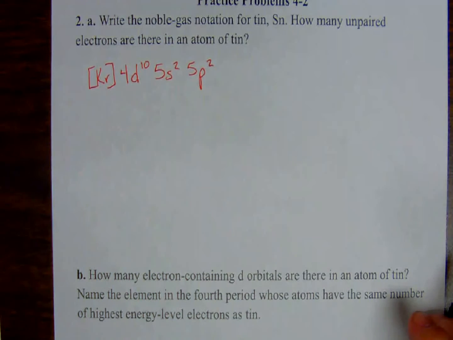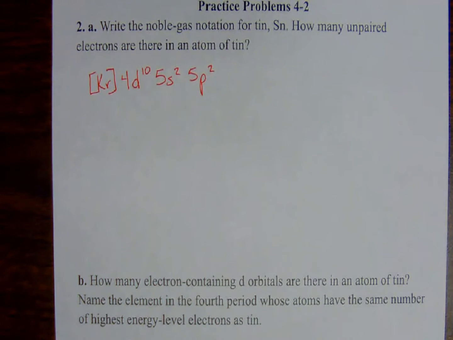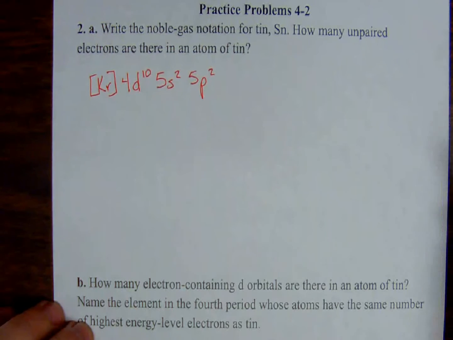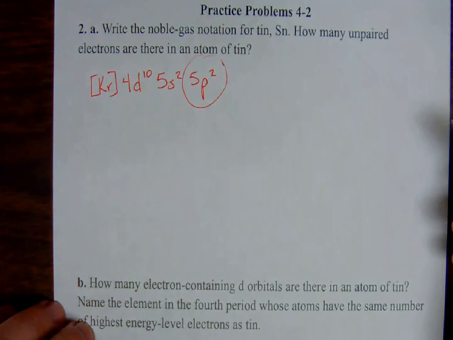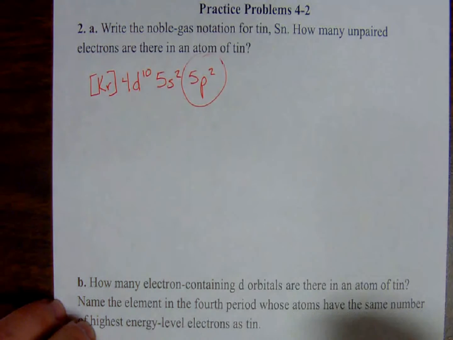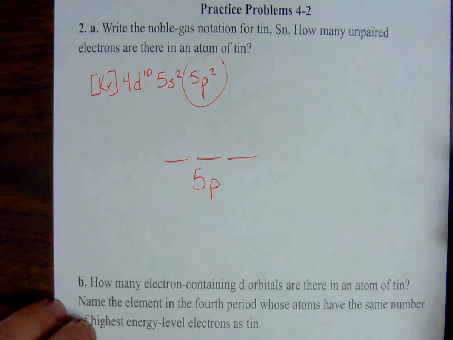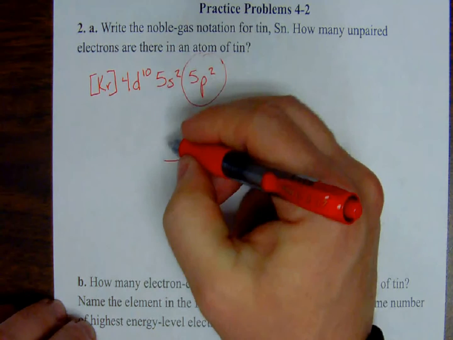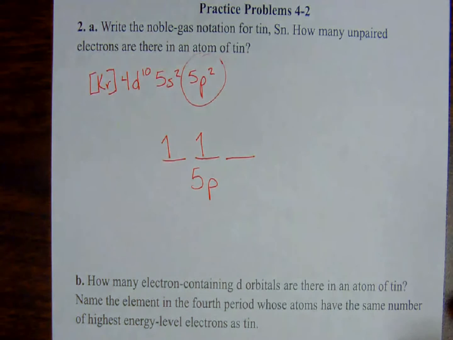Last question. How many unpaired electrons are there in an atom of Sn? In order to answer that question, I'm going to investigate the highest energy sublevel, the 5p sublevel, to see what it looks like. So I'm going to represent my 5p. These sublevels have 3 orbitals. And how many electrons are going in those orbitals? 2. I'm going to go up and up so that I can satisfy Hund's rule. And I can see that I have 2 unpaired electrons. Sorry for that writing gaffe. 2 unpaired electrons.